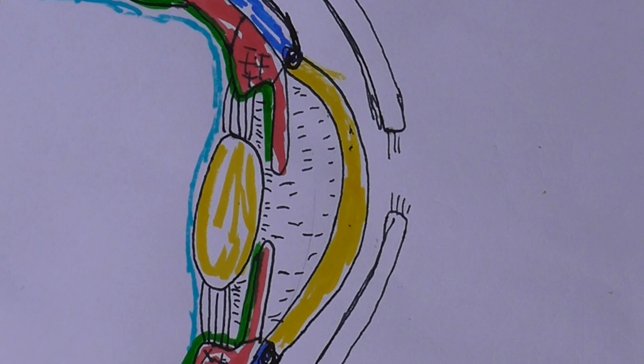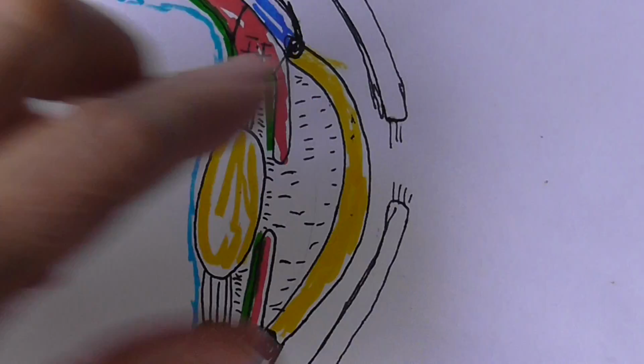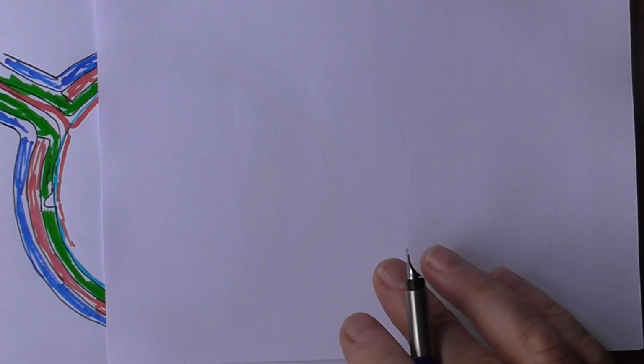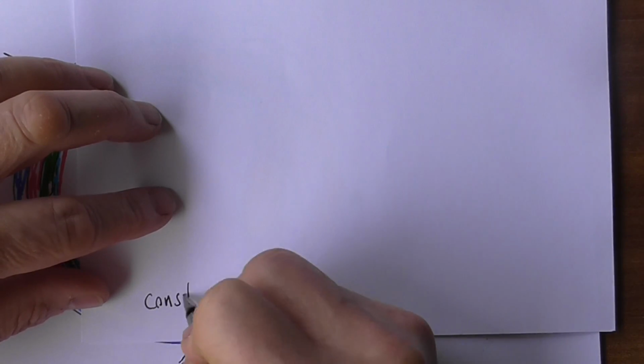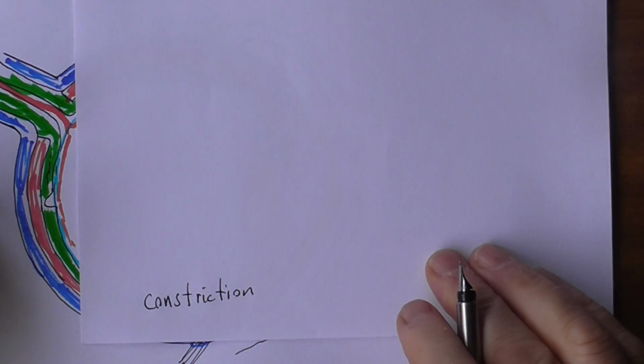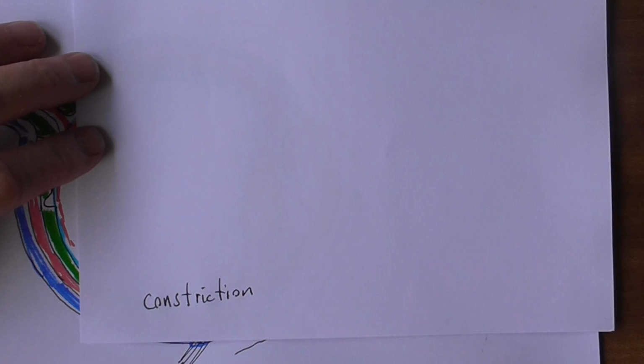Now, the amazing thing about the pupil, of course, is it can constrict and it can dilate. So let's first of all think about constriction of the pupil. So what's happening when the pupils constrict? Well, pupil constriction is generated by circular fibres.